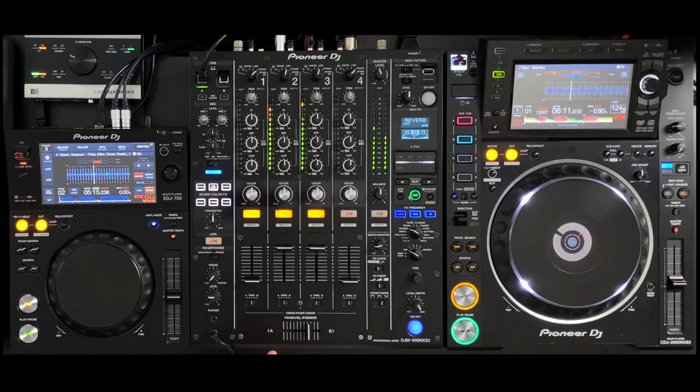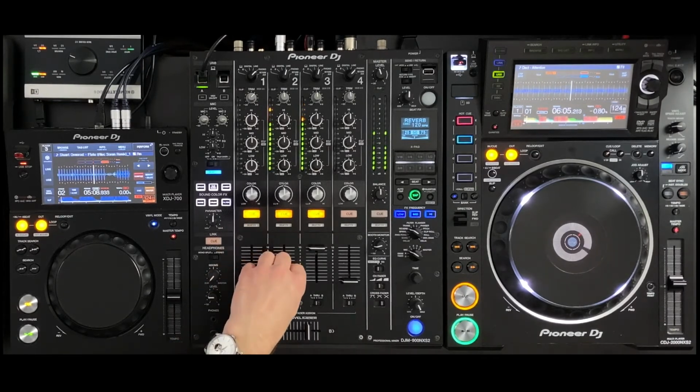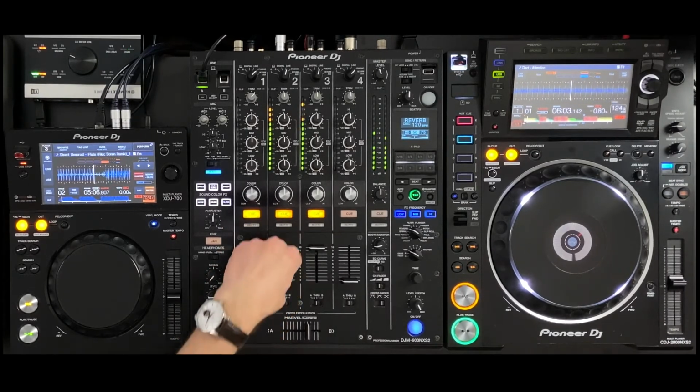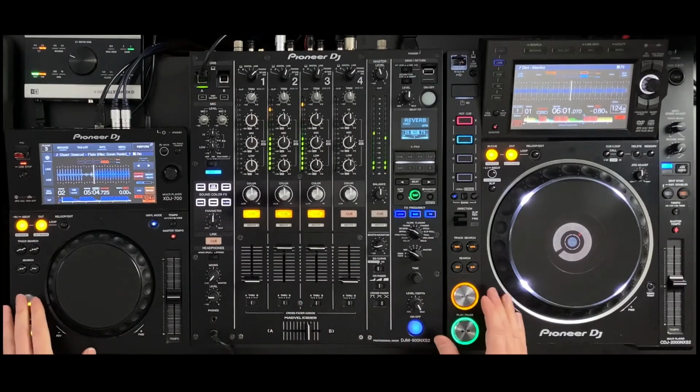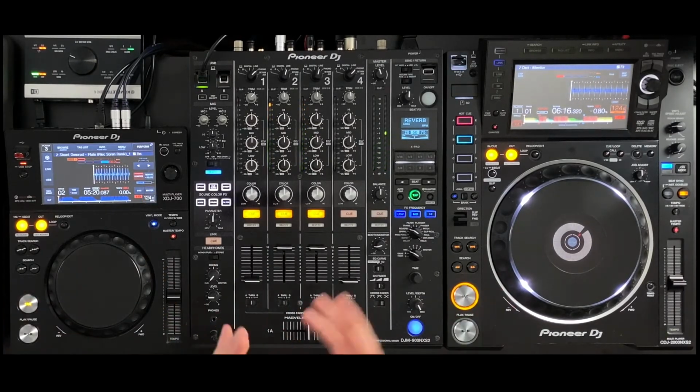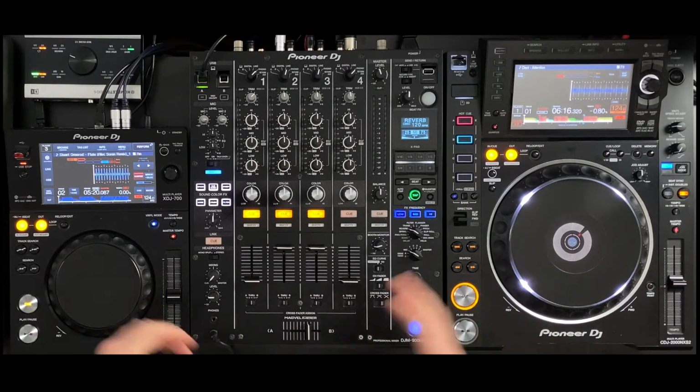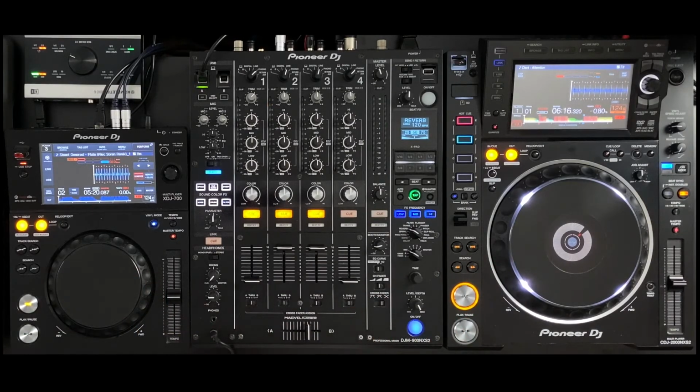Right now, you're actually hearing two tracks playing at the exact same time. Here is just one track. Here is two. Okay. Now, it kind of sounds like one track because they're both playing back at the same speed.